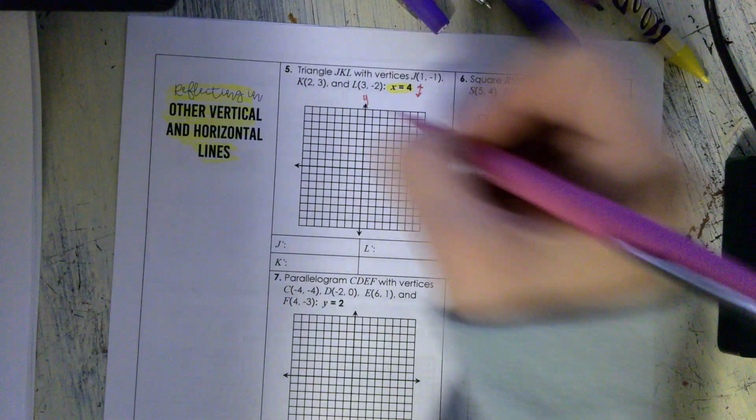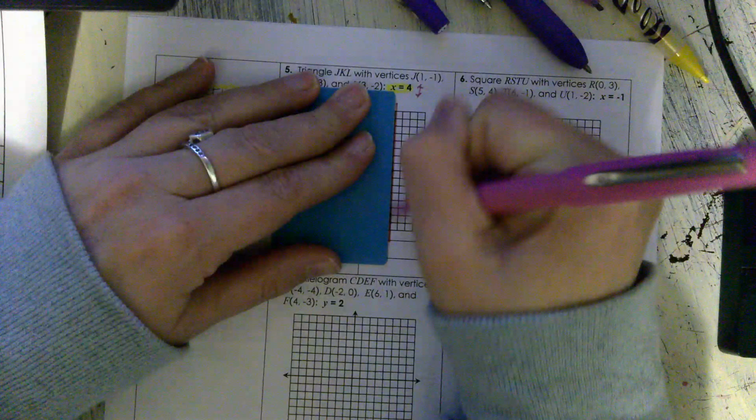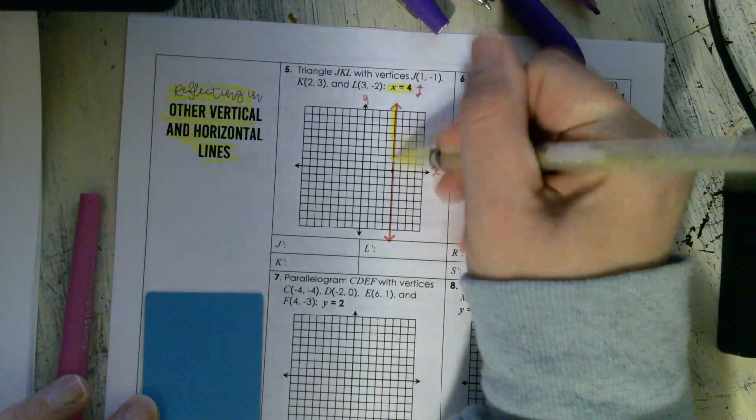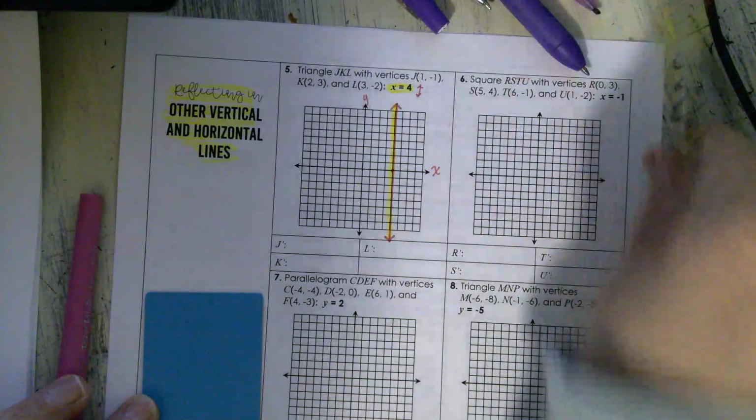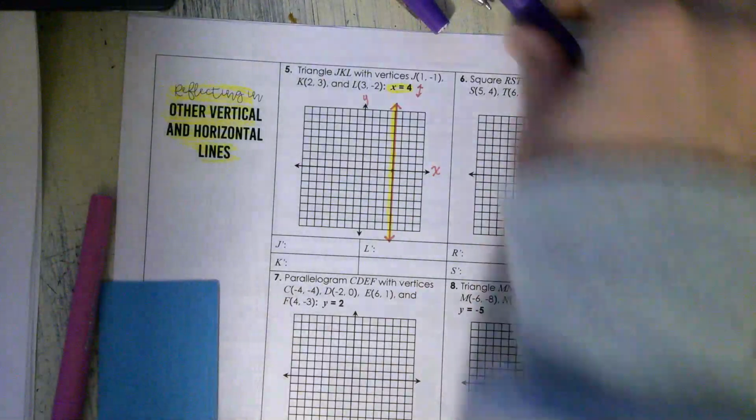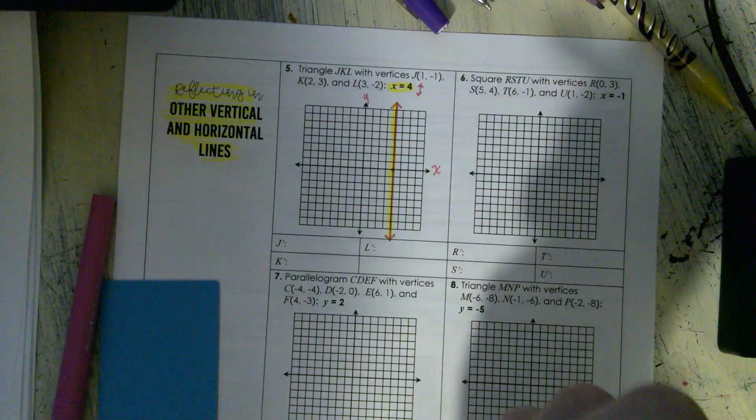There we go. 1, 2, 3, 4. Put a little point there, in a different color just so it sticks out a little bit. Okay, so there's my line of reflection. I might actually highlight it too, just because the lighting in here is kind of hard for me to see. There we go.